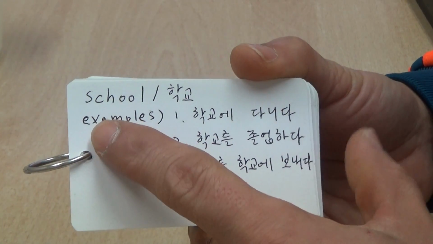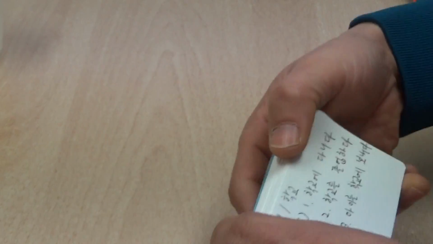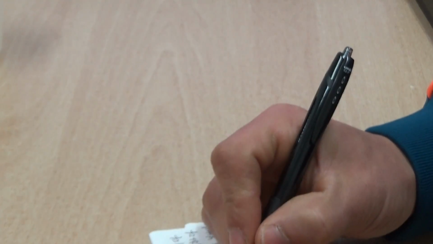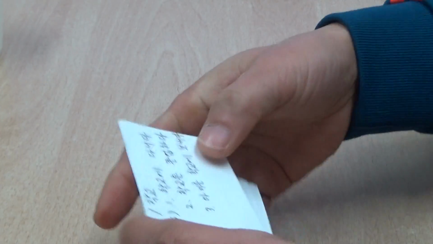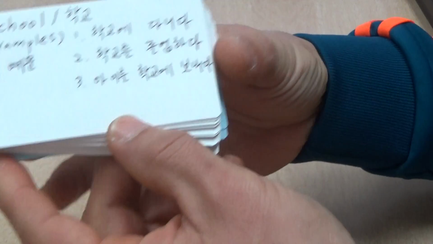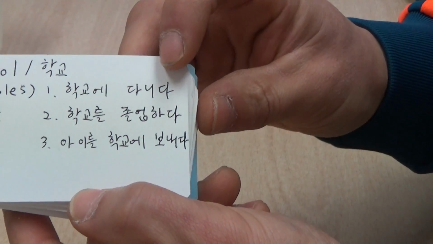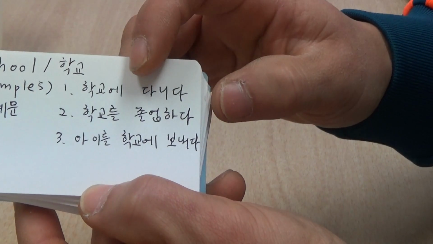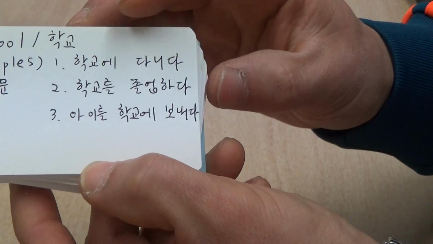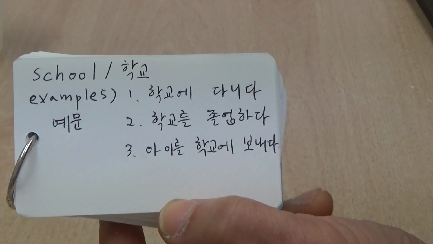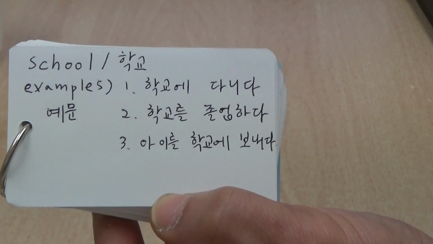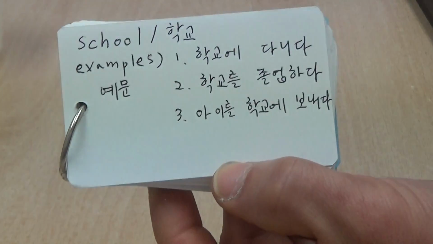Okay? So examples, 예문, examples. 예문. Okay, so number one, 학교에 다니다. And number two, 학교를 졸업하다. Three, 아이를 학교에 보내다. Okay, something like this. Alright, so you make your own index card. Okay? Right, and last one.